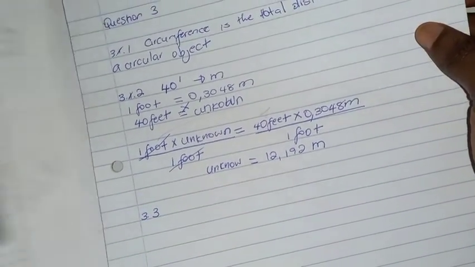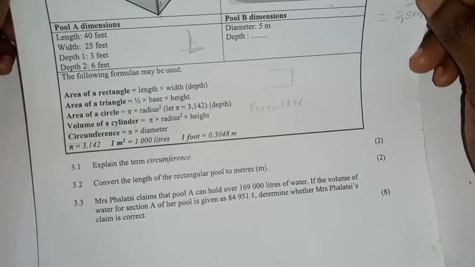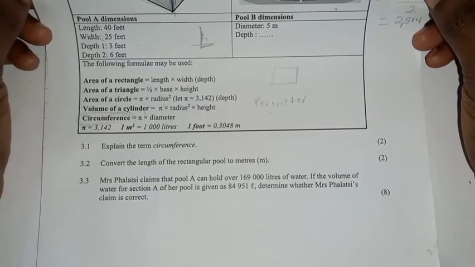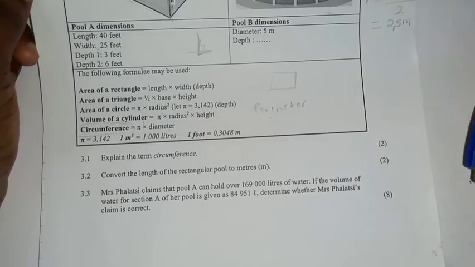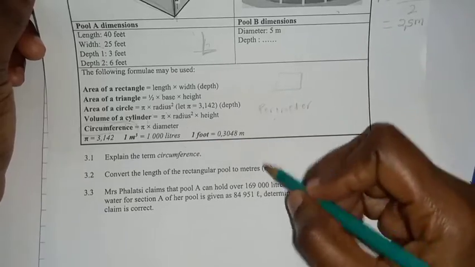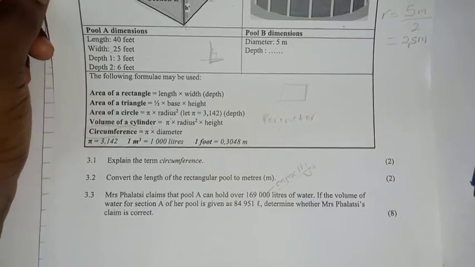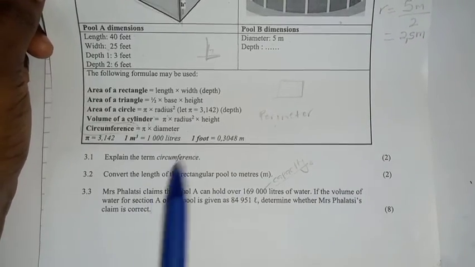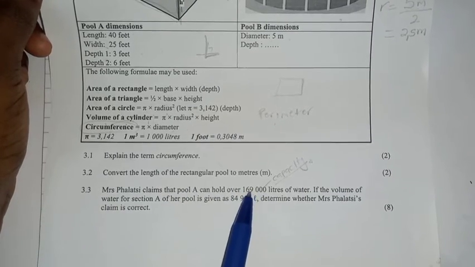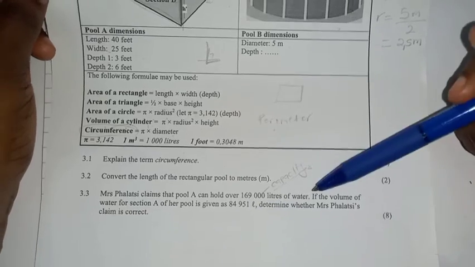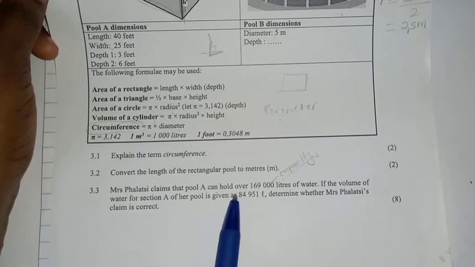Yes. Okay, Mrs. Palazzi claims that pool A can hold over 169,000 liters of water. So basically, she's saying the capacity. They are not saying that, but she's saying it. She's saying the capacity of the pool, this one, is 169,000 liters, right?